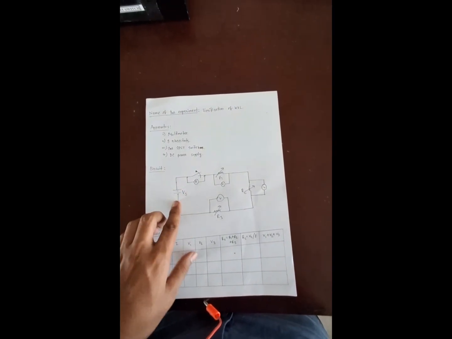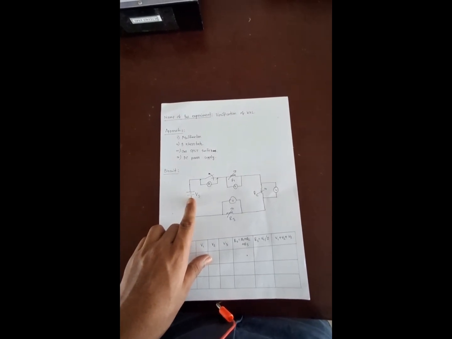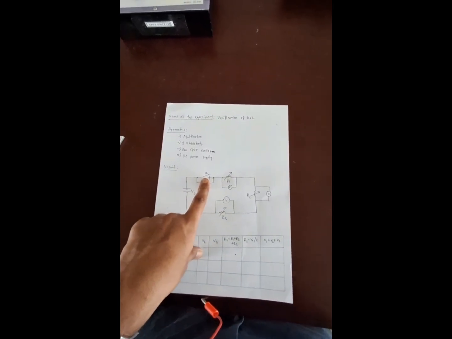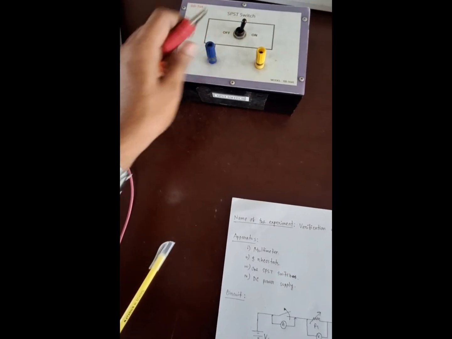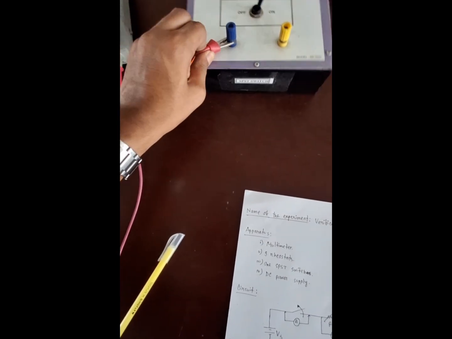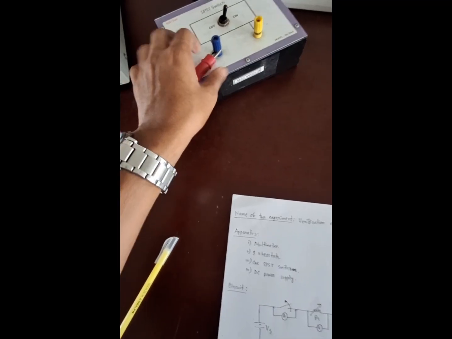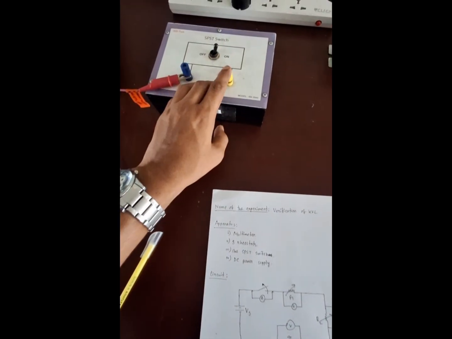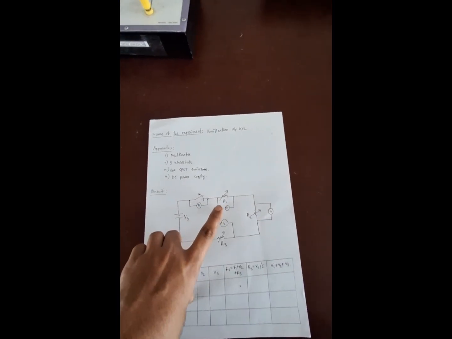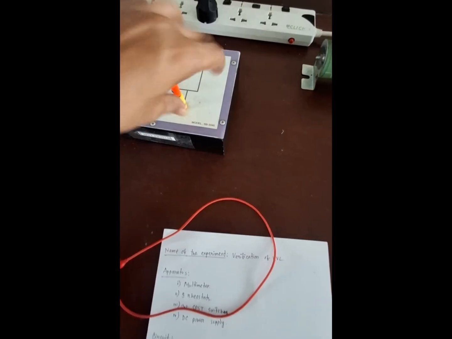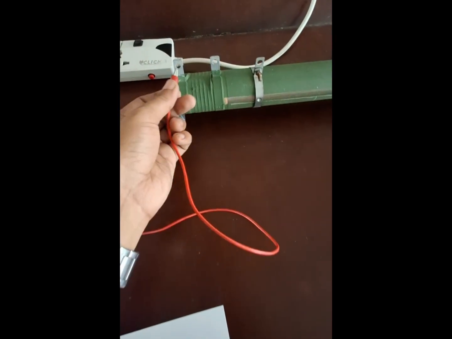From the first point we see our voltage supply. The positive part of our voltage supply is given to the pole of the SPST switch. So this is our positive terminal and we will connect it to the pole of our SPST switch, here. Then we will connect the throw of our SPST switch to rheostat 1, the first rheostat.